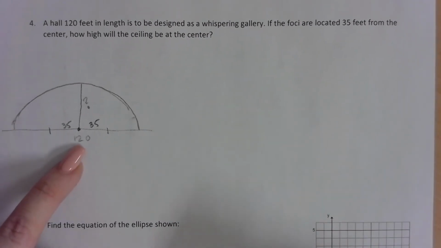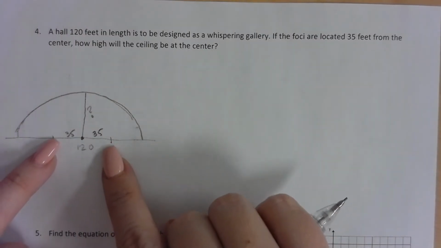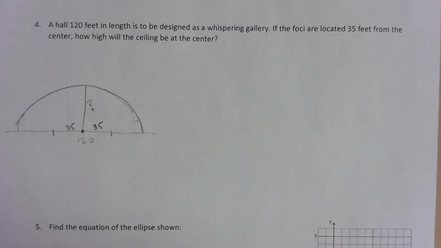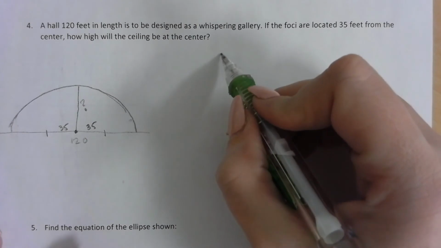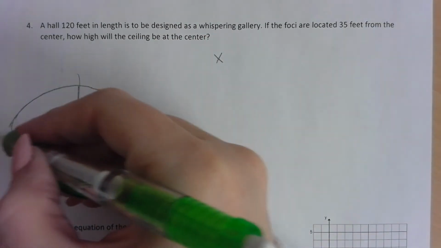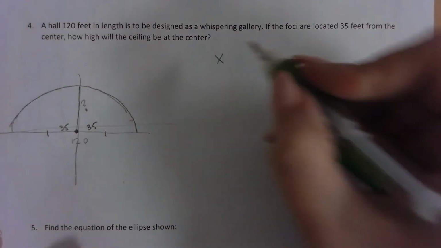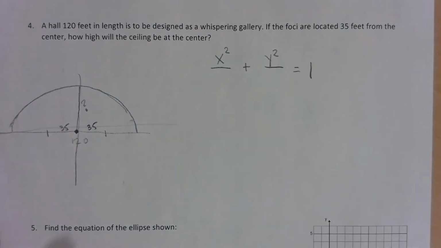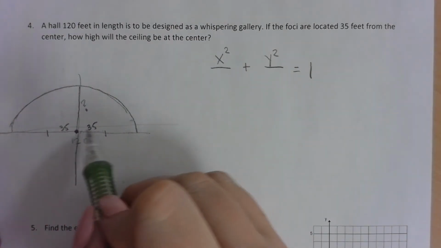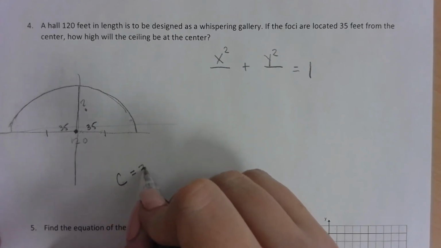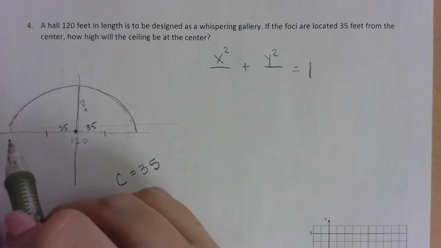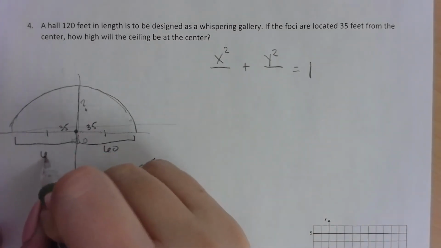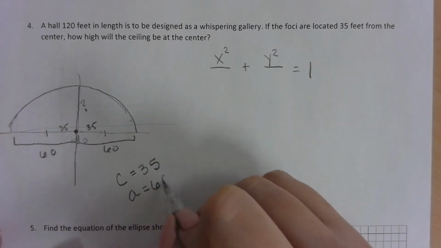So we know this is an ellipse. If the foci are moving to the left and the right, then this means it's elongated along the x-axis, which means the a value is going to be with the x. So let's write an equation. Let's set this to be at center 0, 0. That's just going to make our life easier. So x squared over a squared plus y squared over b squared equals 1. Now if the foci are 35 feet away, that tells us that c is 35. Now we know the whole length is 120, which makes each of these 60. So that tells us a is then 60.